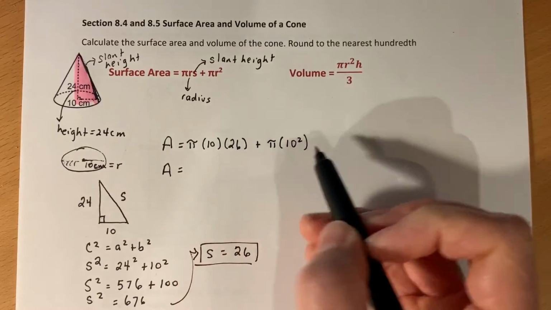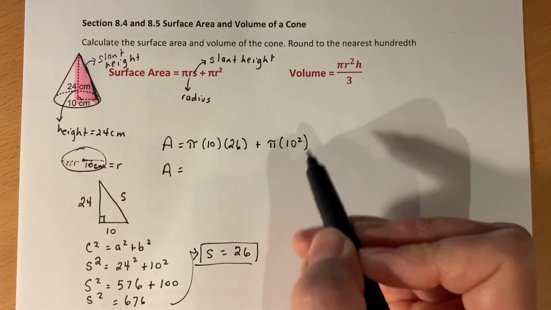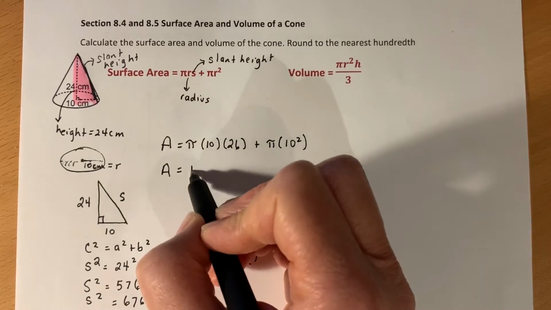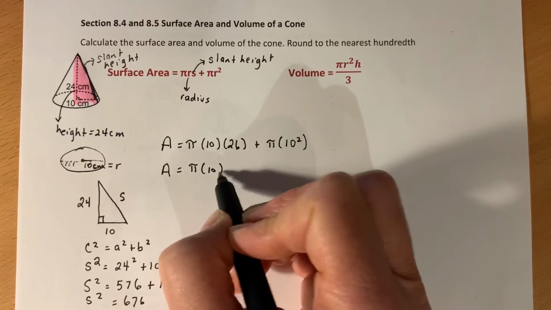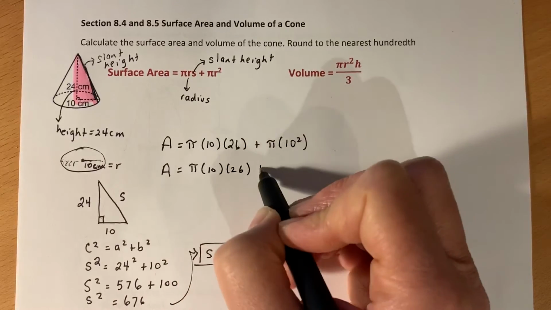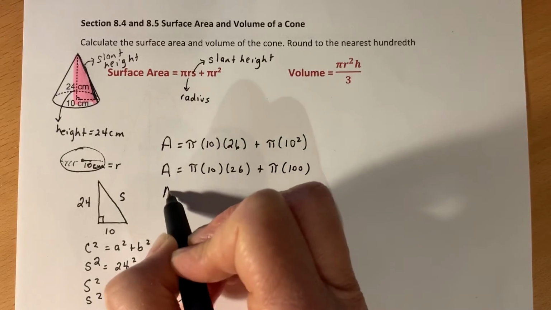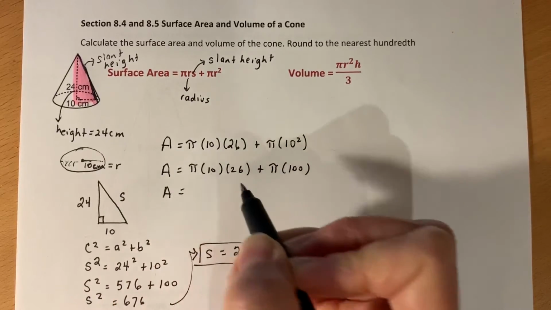Now I'm going to simplify by multiplying, but of course we're going to have to do the exponent first. I know that is 100. Now I'm just going to multiply this.